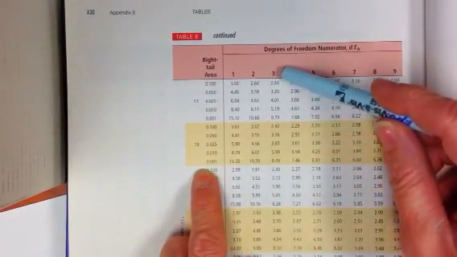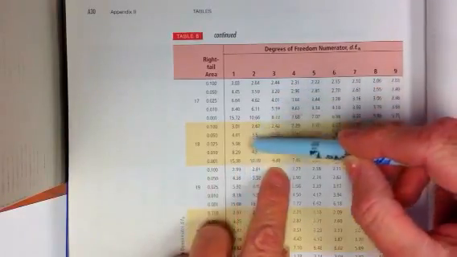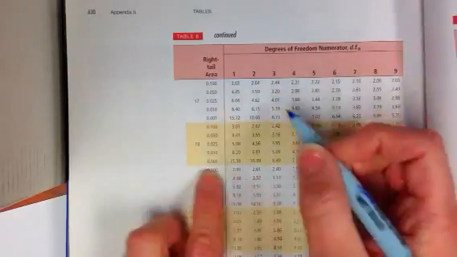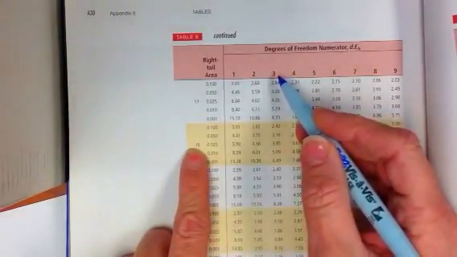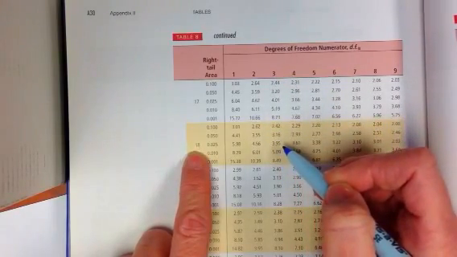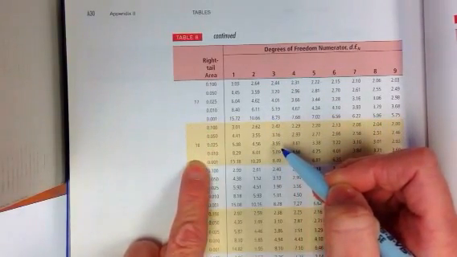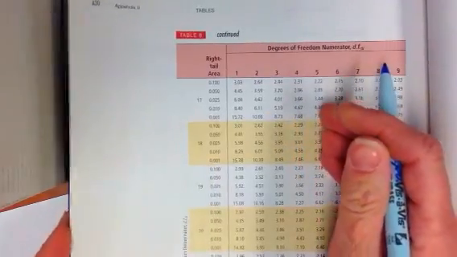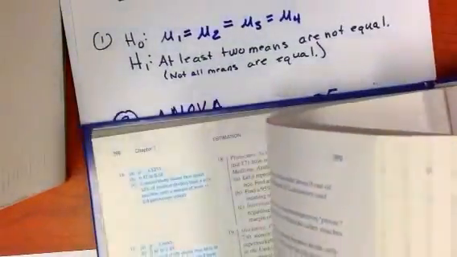Our degrees of freedom numerator is 3, so we're looking in this group right here. Do you guys see that? Degrees of freedom denominator is 18, numerator is 3. Then we look at our alpha, or our level of significance. In this problem it was, I forgot to write it down, didn't I? Sorry about that.